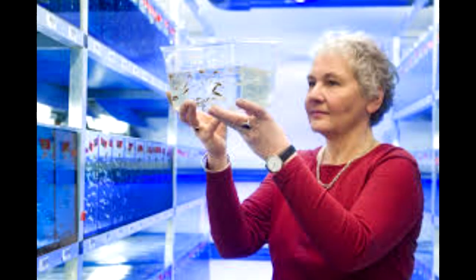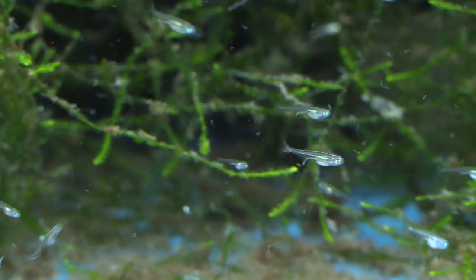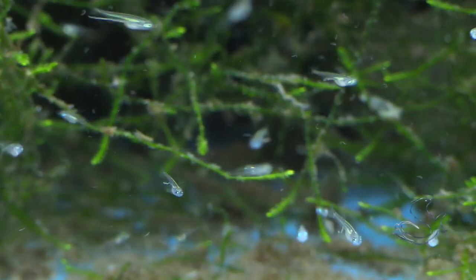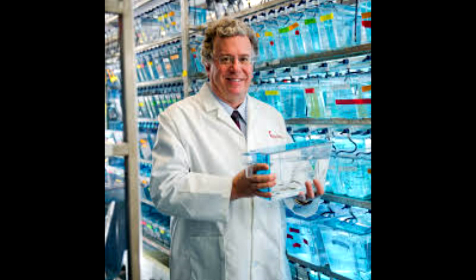In 1990, the first large-scale mutagenesis of zebrafish was conducted by Christiane Nusslein-Volhard at Oxford University, United Kingdom, to identify developmental mutations. Thomas Look of Dana-Farber Cancer Institute, Boston, used the translucent zebrafish to study how cancer behaves in 1995.